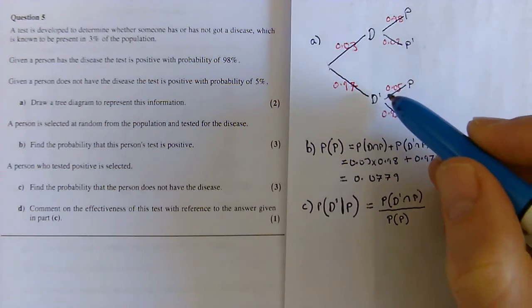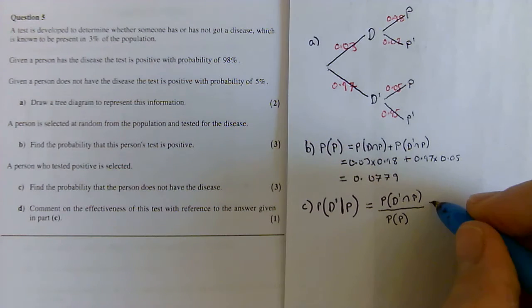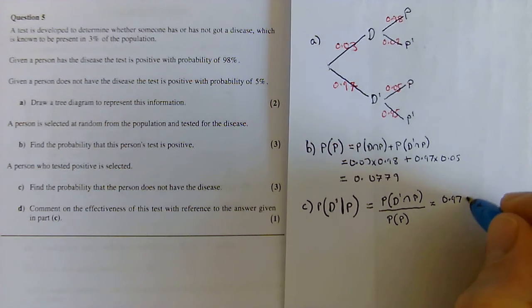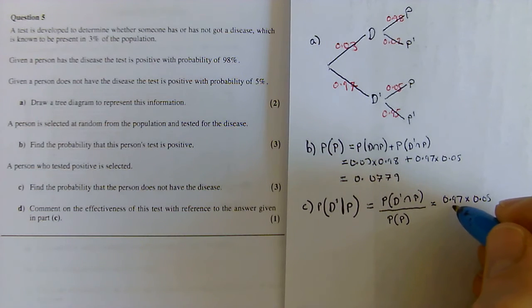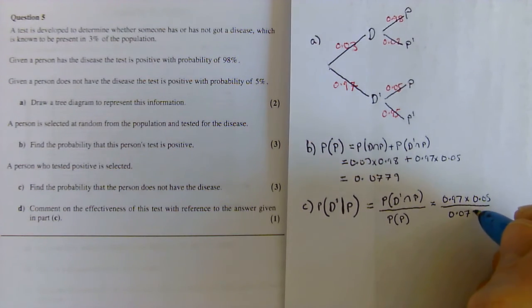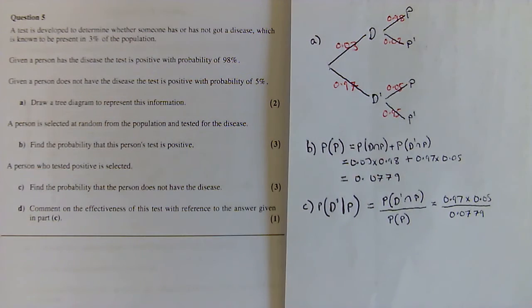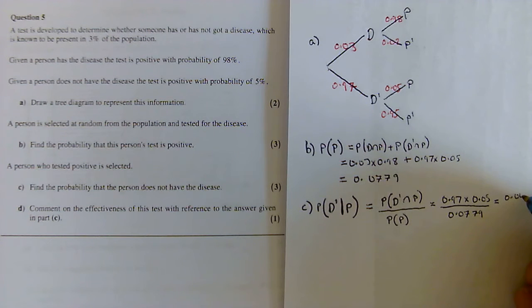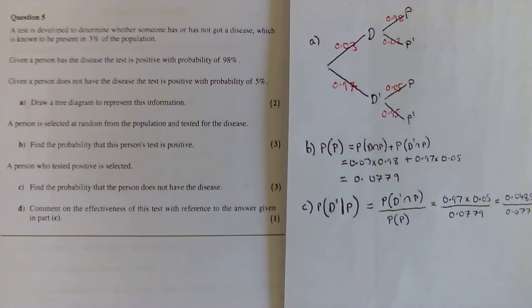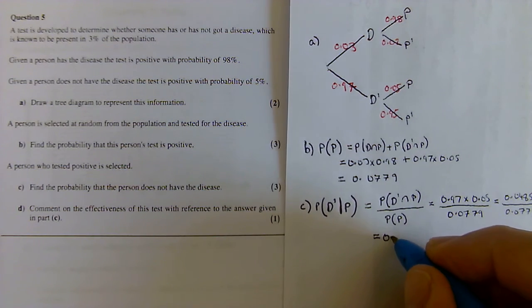Well, D dash intersection P was our 0.97 times 0.05. The probability of testing positive, well, we already worked it out in part B as 0.0779. That's going to give me 0.0485 divided by 0.0779. And that gives me an answer of 0.623.